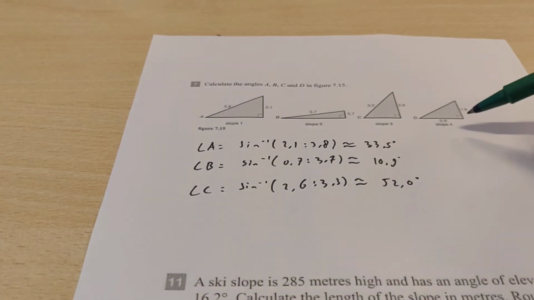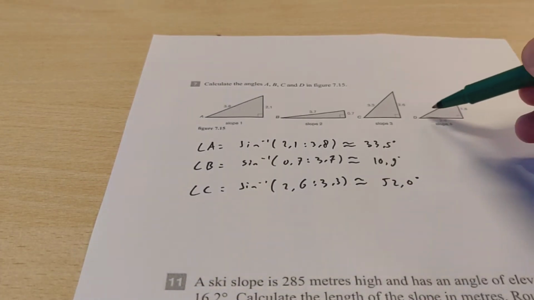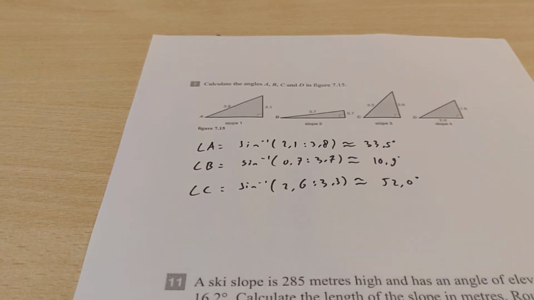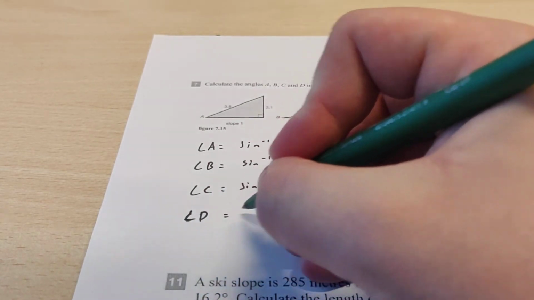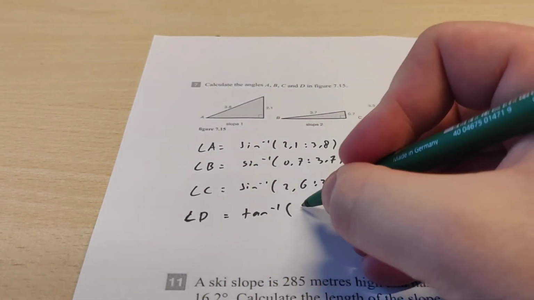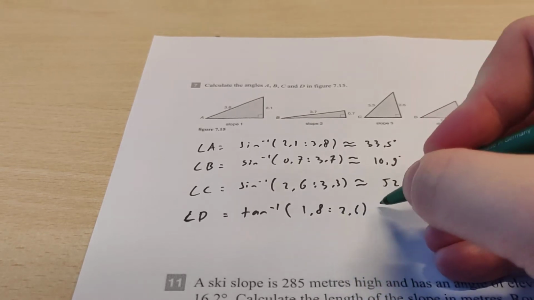And then for the last one, here we actually know the opposite side and the adjacent side. So that means that we don't use the sine, we use the tangent. So for angle D, I do tan minus 1 and then 1.8 divided by 2.6.